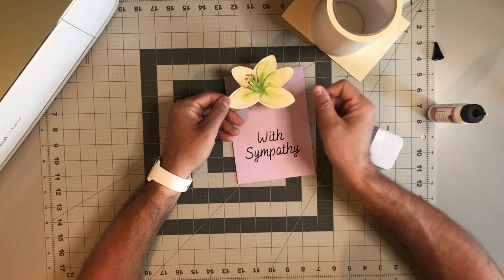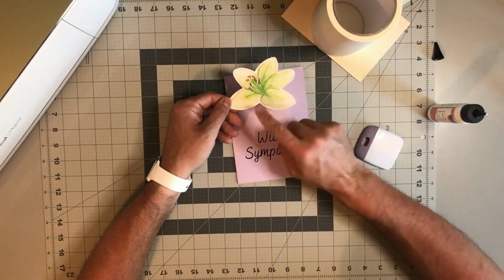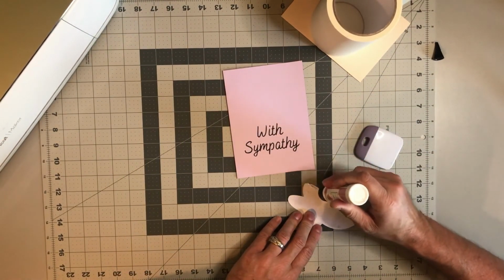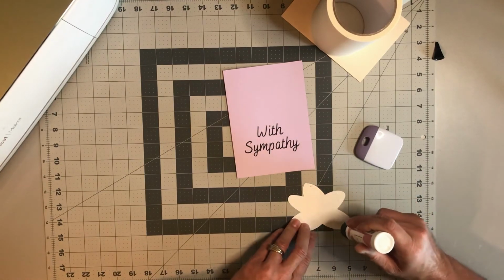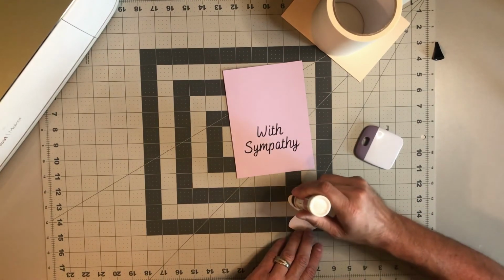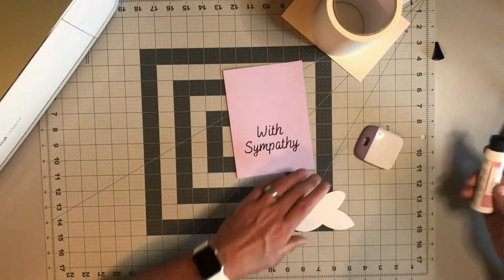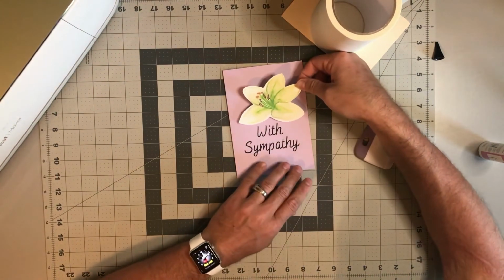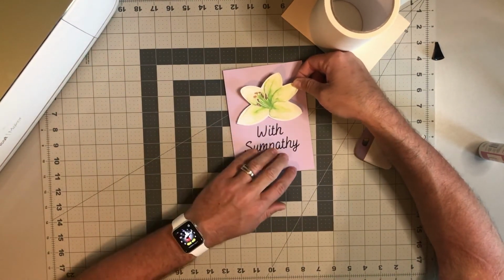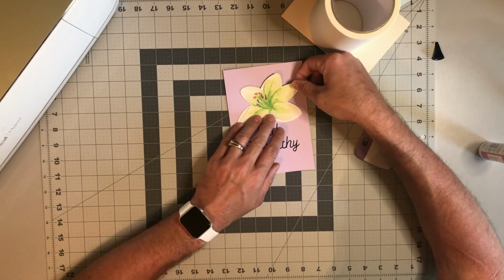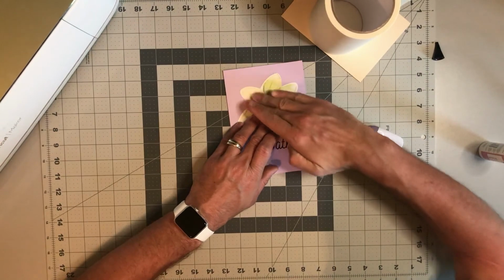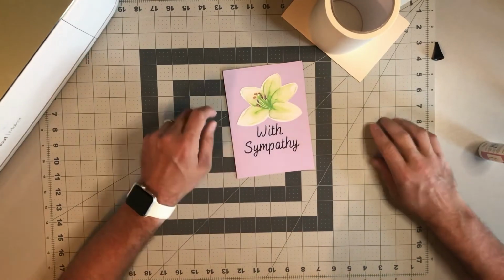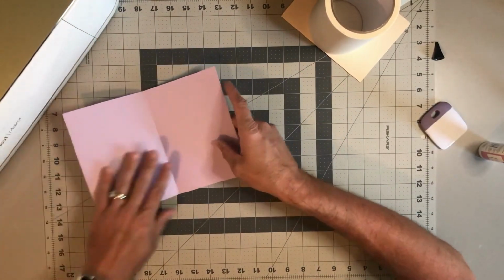Now you could use some foam squares to add a little bit more dimension, but I am just going to use my art glitter glue. I'm just dotting it all around and filling in the center a little bit. And I'm going to line up the bottom of the lily with the letter I in the word with. Press that down good. Alright, that looks good. Open it up.